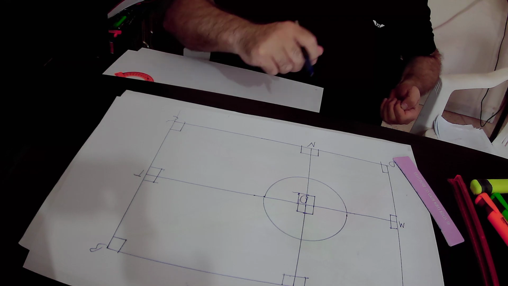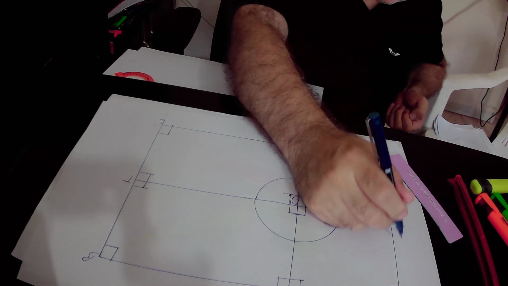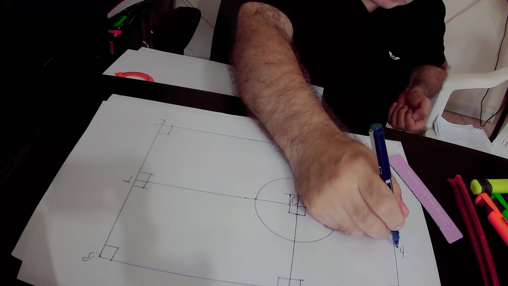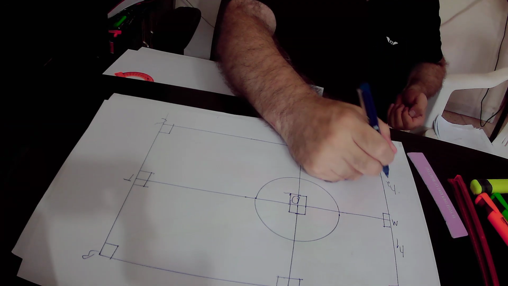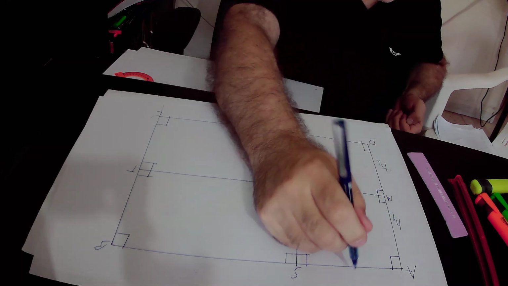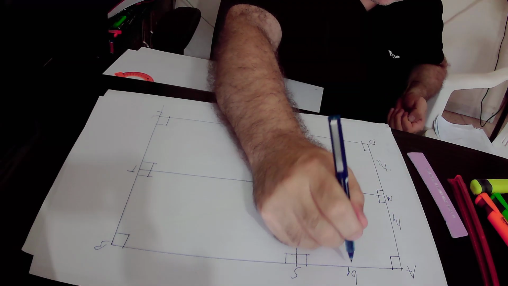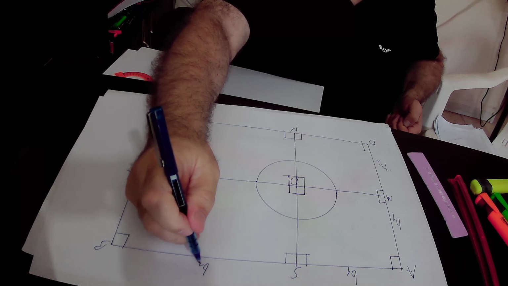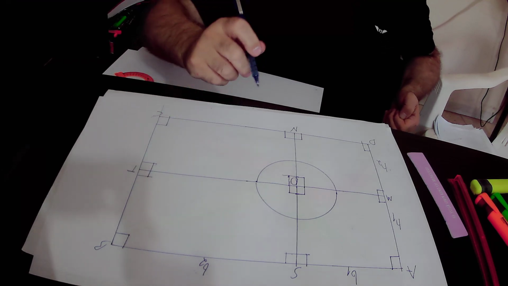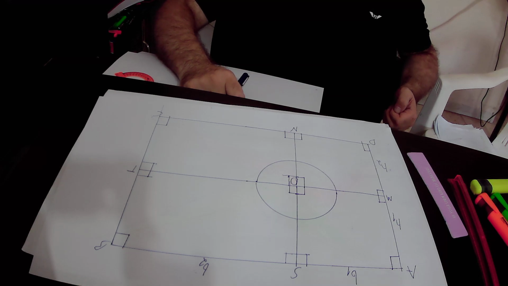Okay, so in the next step, we define side AM as H1, we define side MD as H2, we define side AS as B1, and we define side SB as B2. And we also know that the opposite sides of a rectangle are equal to each other.